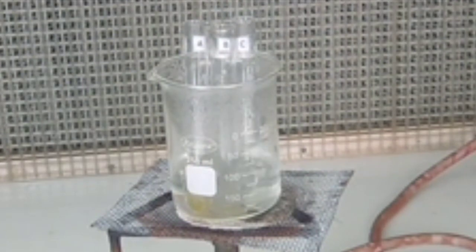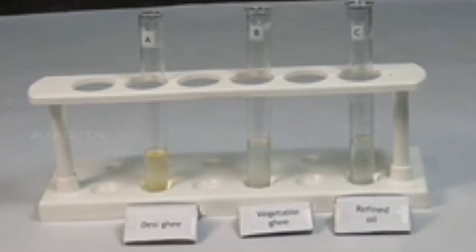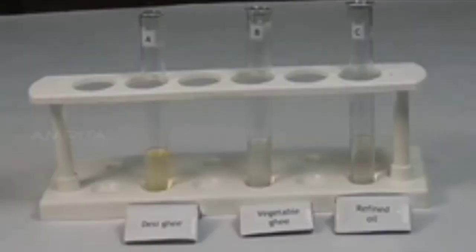Now, heat the test tubes in a boiling water bath. The samples are dissolved on heating, indicating the presence of oil or fat in the samples.